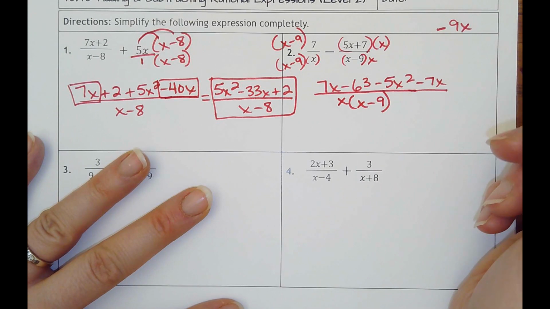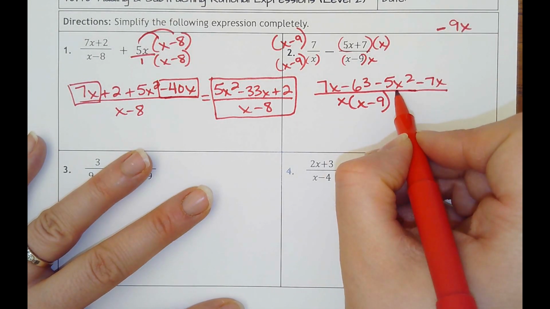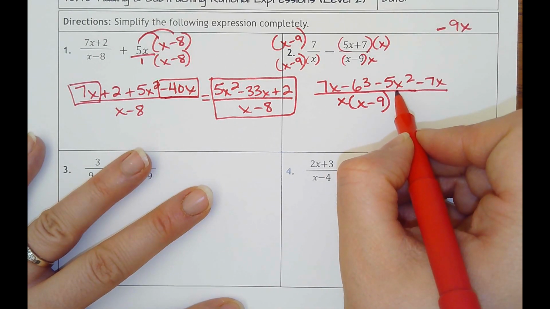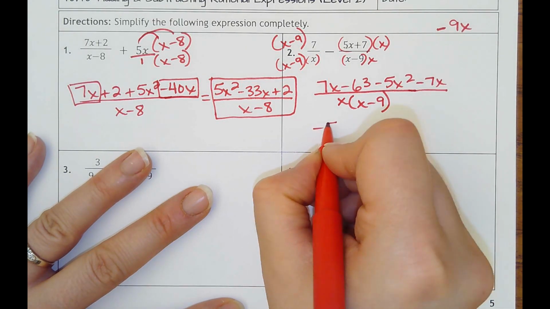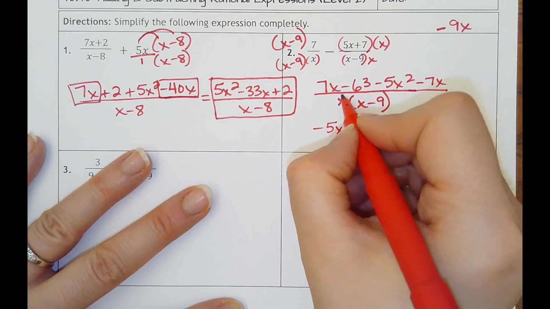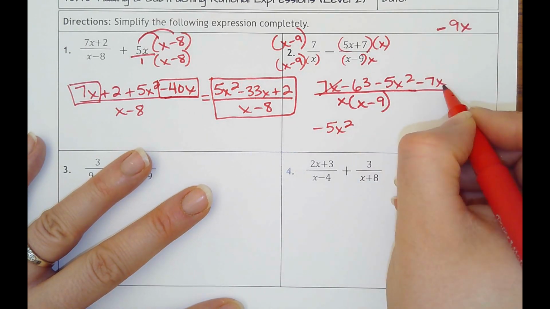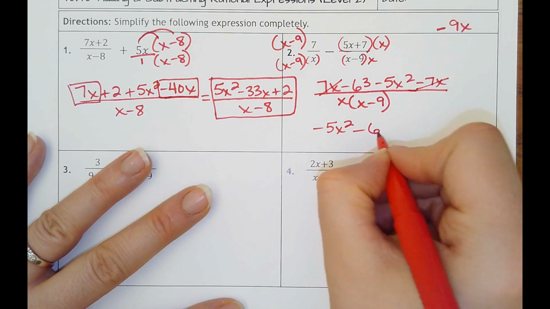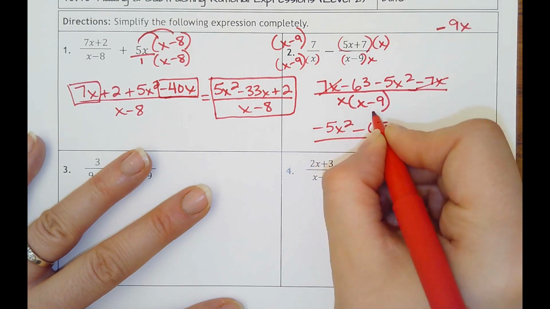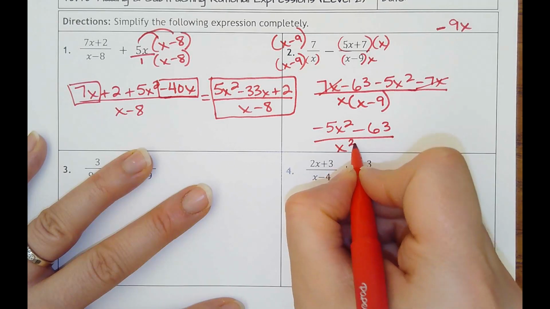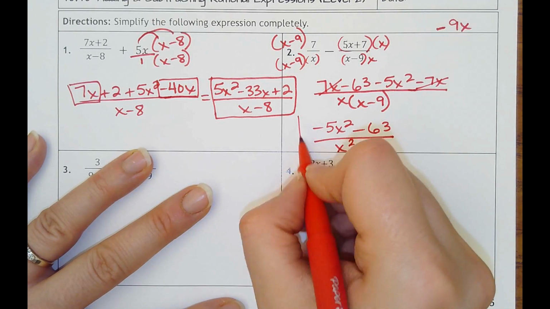All right, so I'm going to put it in standard form. So we've got negative 5x squared. Got a 7x minus 7x. Those actually cancel out, and then minus 63. Over, I'll go ahead and distribute that. So it'd be x squared minus 9x. And that is your final answer.